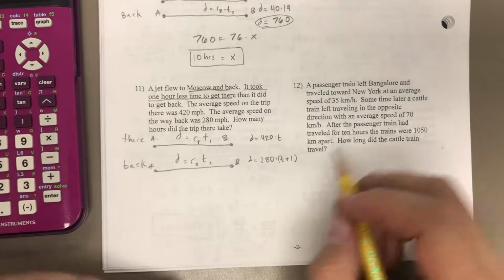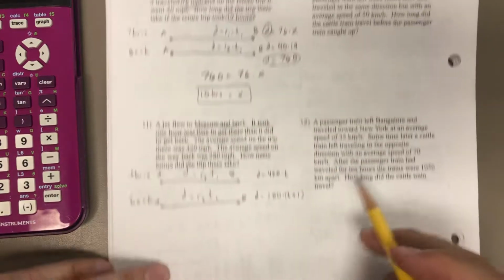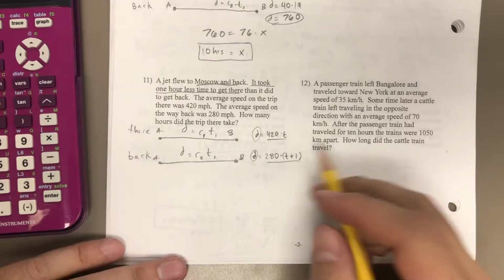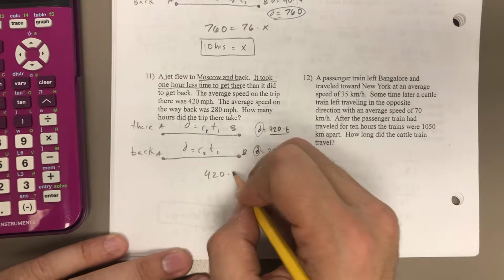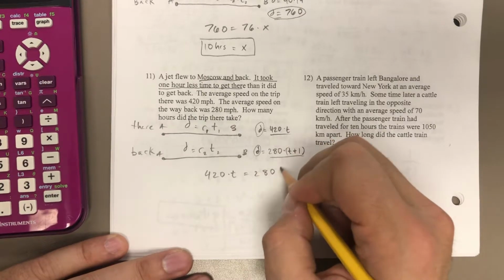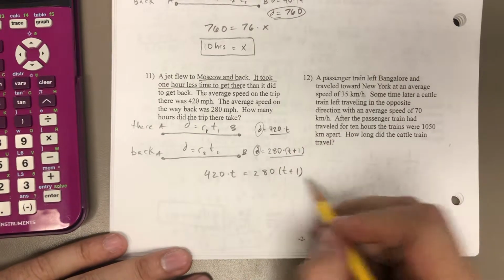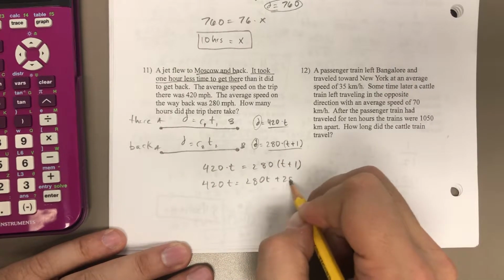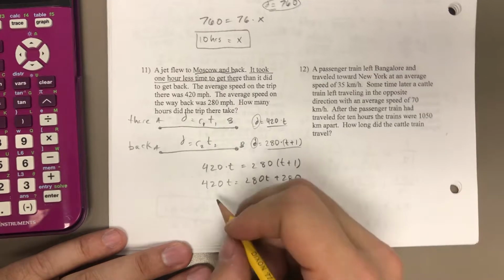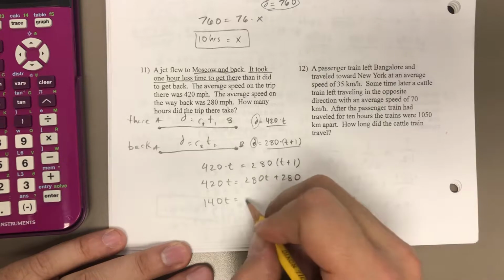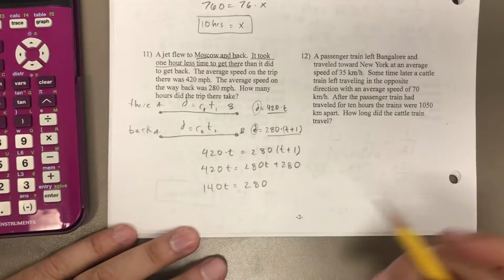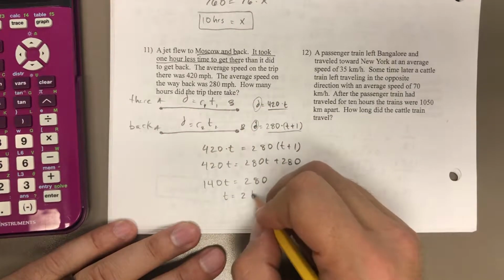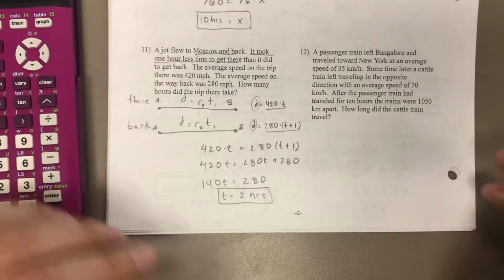Check it out. This doesn't really solve for a distance like the previous problem did, but since these two distances are the same, I can set these two equations equal to one another. 420 times t is equal to 280 times t plus 1. If I distribute in the 280, I get 420t is equal to 280t plus 280. Then if I subtract 280t from both sides, I get 140t is equal to 280. Then if I divide both sides by 140, I get t is equal to 2. So how many hours did it take? Just 2 hours. Now that's it for the distance problems.